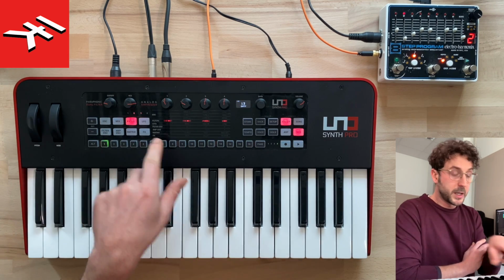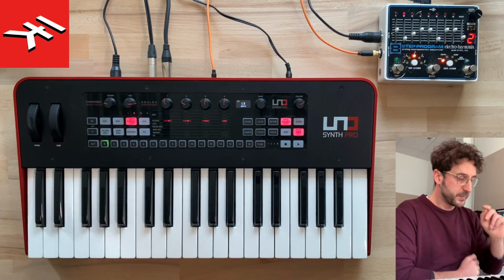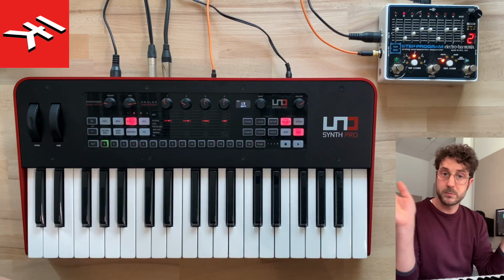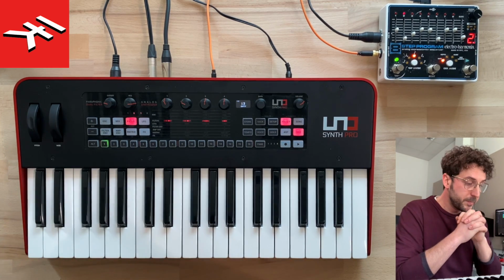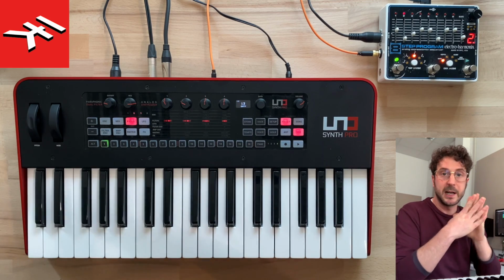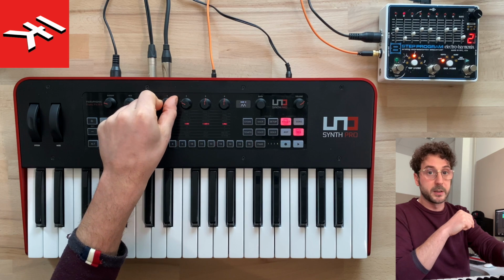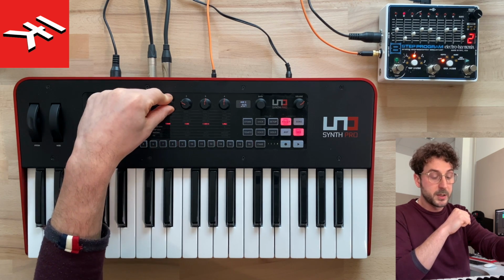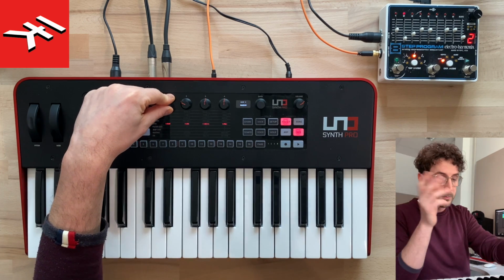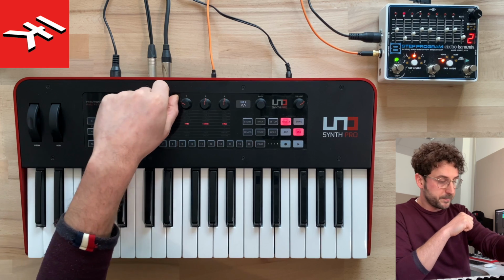Okay, so as you saw, I'm selecting LFO 1 because we have two LFOs, and they are completely the same as one another. Both of the LFOs have selectable waves between sine, triangle, ramp down, ramp up, square wave, random, low random, sample and hold, and noise.